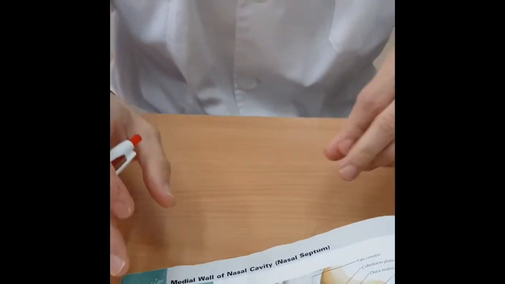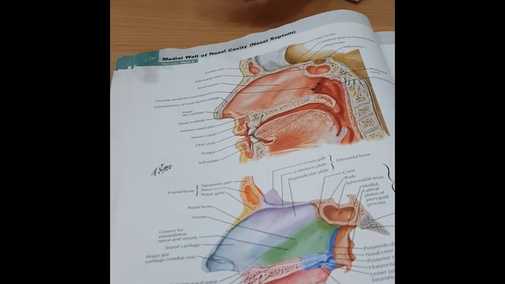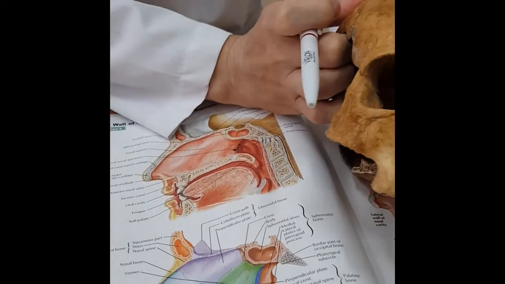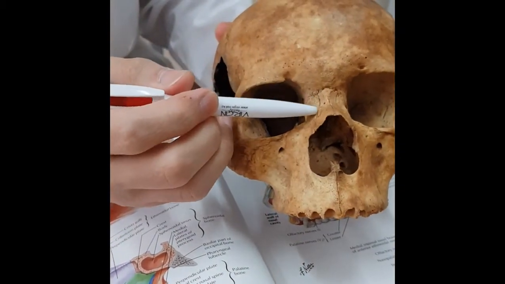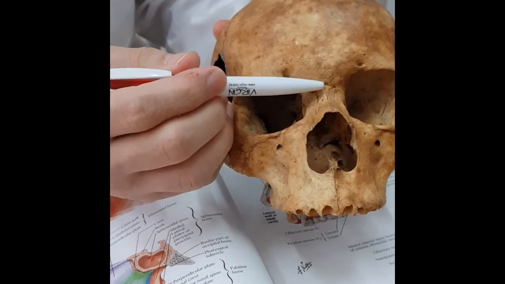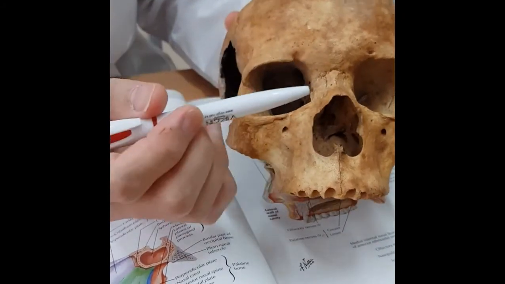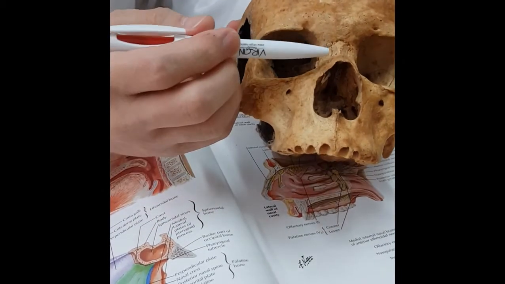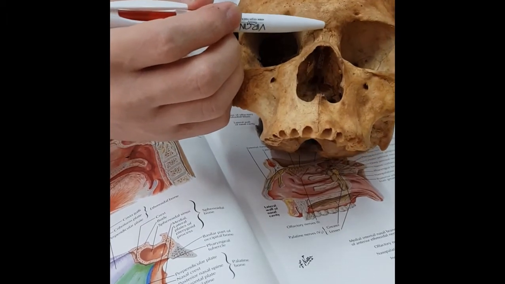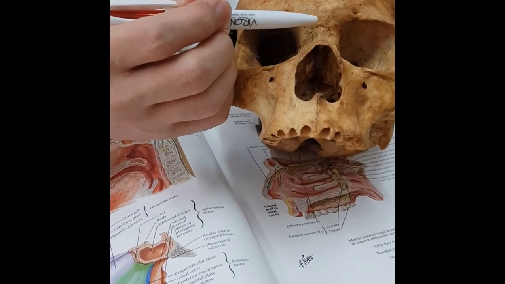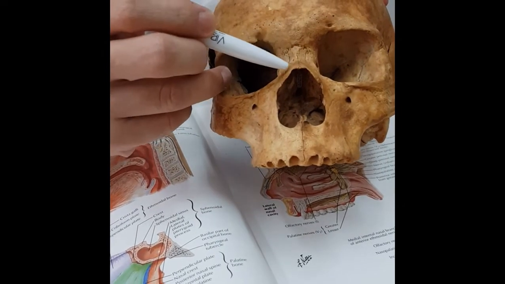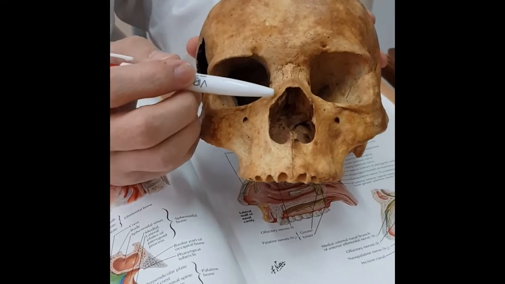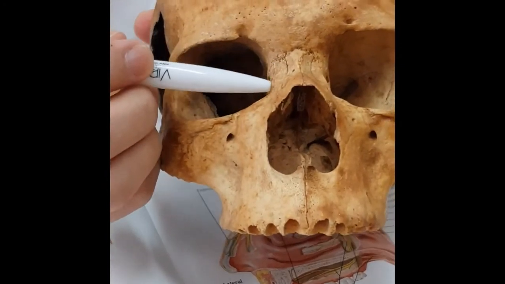Next, the nasal bone. There are 2 nasal bones, small bones, quadrangular in shape, right and left. Its upper edge connects to the nasal part of the frontal bone, the medial edges connect to each other, and the lateral edge connects with the frontal process of the maxilla.